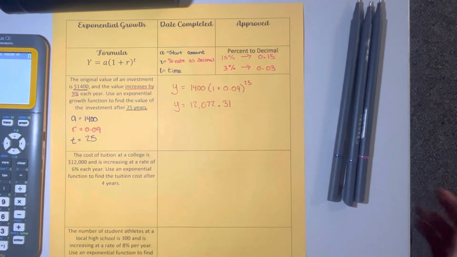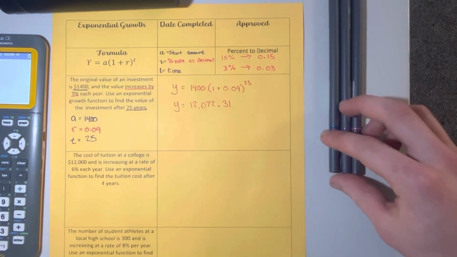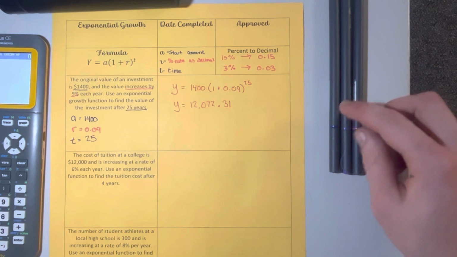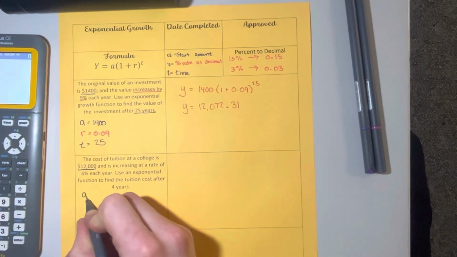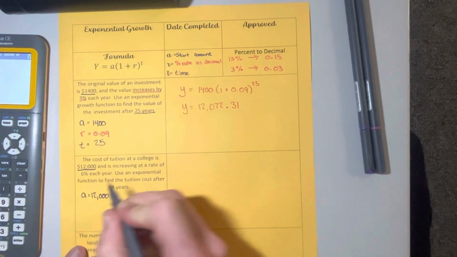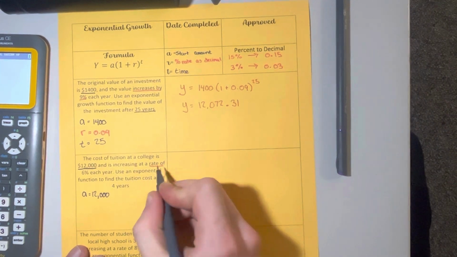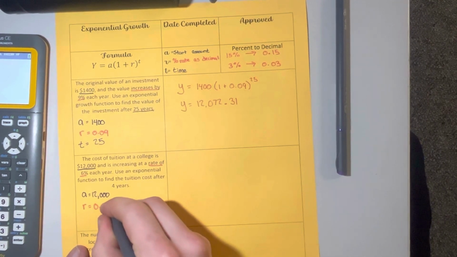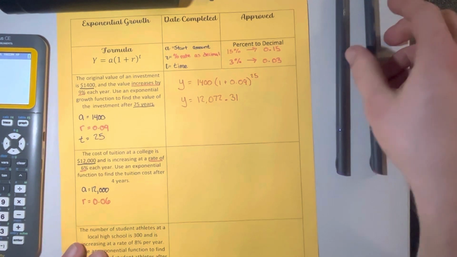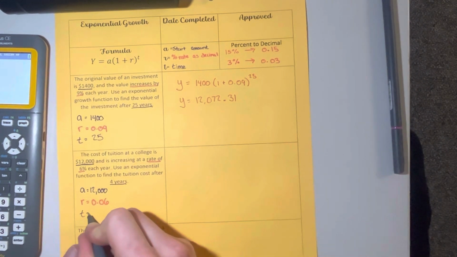The cost of tuition at a college is $12,000 and is increasing at a rate of 6% each year. Use an exponential function to find the tuition cost after 4 years. So once again, we have our starting amount. A equals $12,000. We have our rate. Rate equals 0.06 to represent 6%. And we have time. This time our time is much smaller, only 4 years.